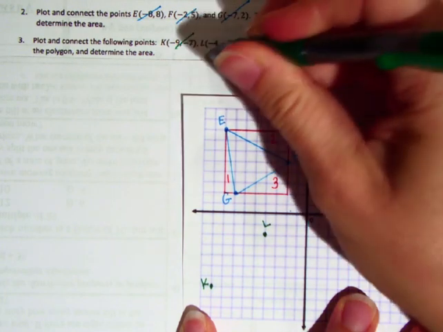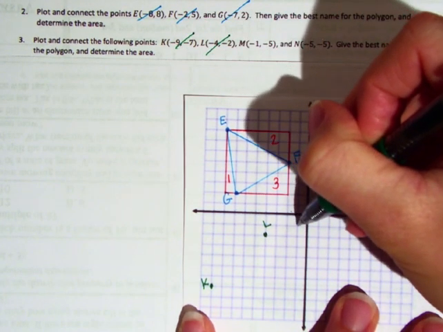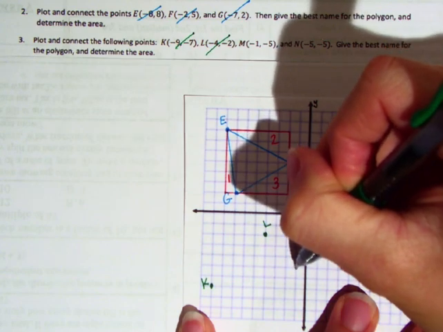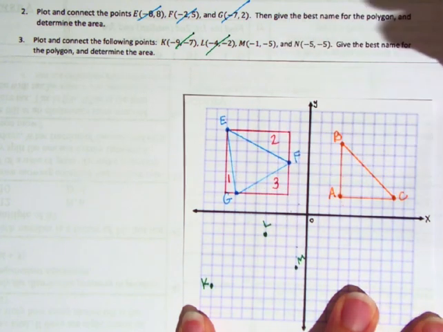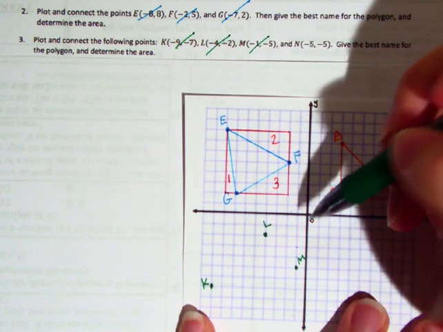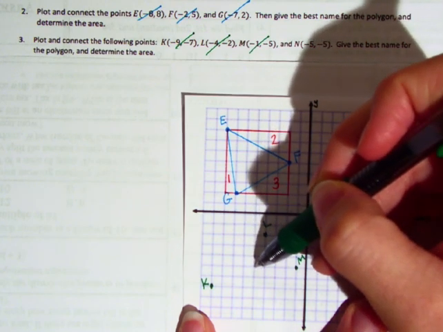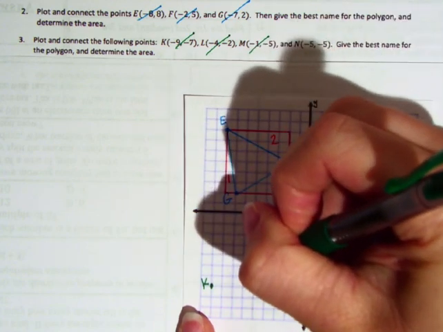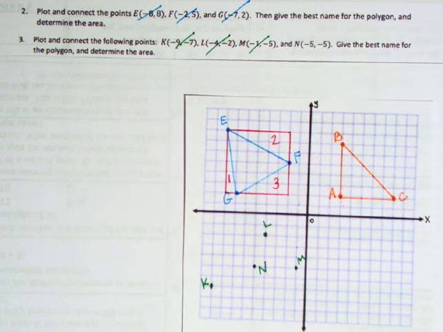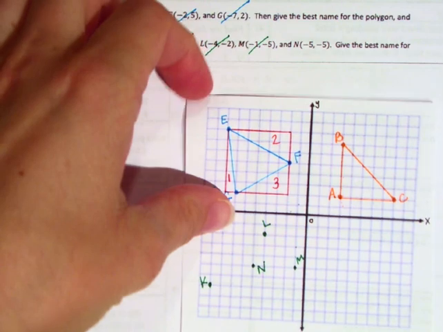M is -1, -5. And N is -5, -5. All right, we need to connect those with a straight edge again.